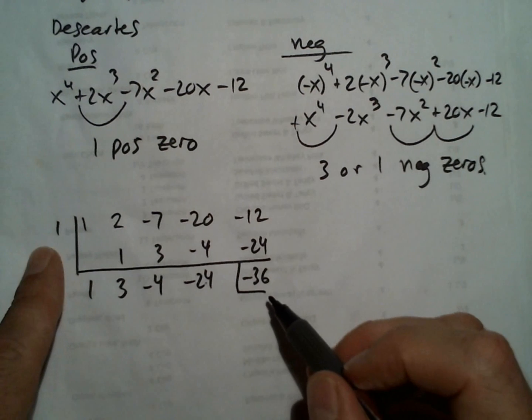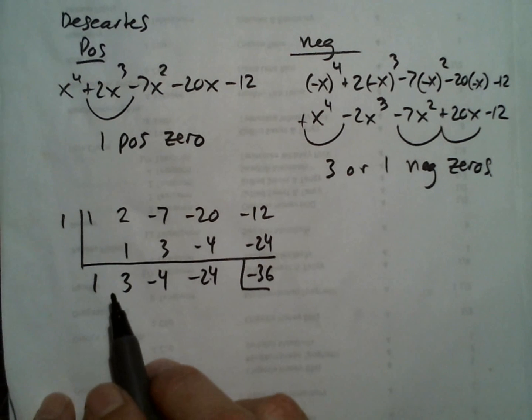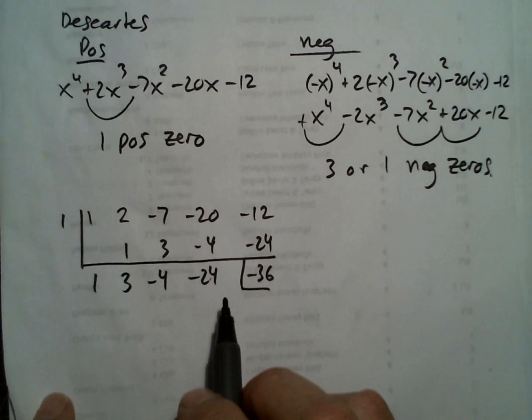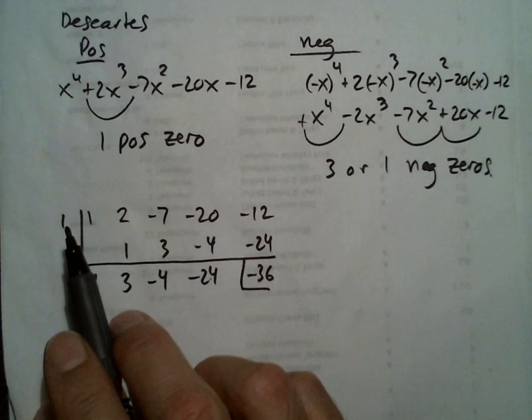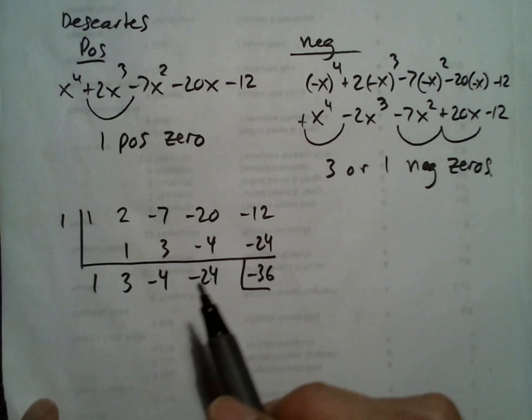So we know 1 is not a zero because that's not 0. And we look for a pattern here. They're not all positive, so that means we could check a higher number. This is not an upper bound. So let's try 2.